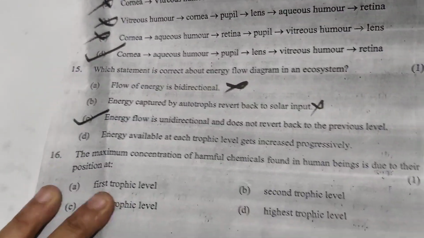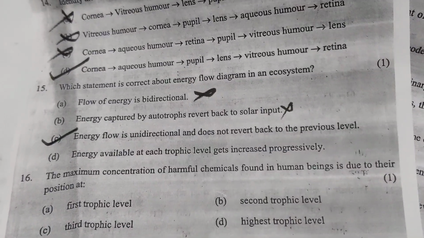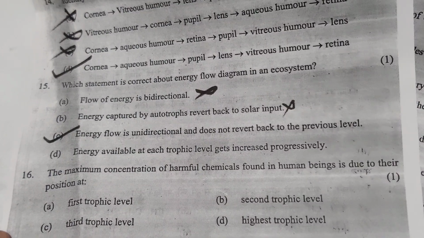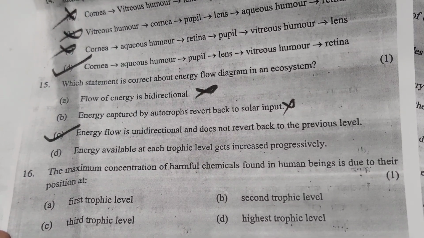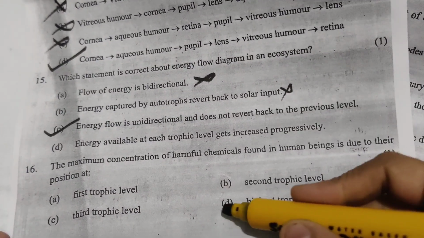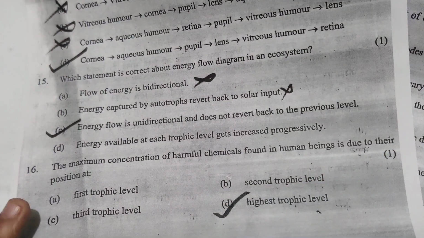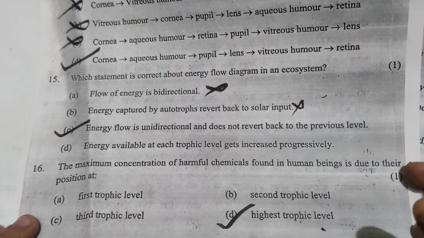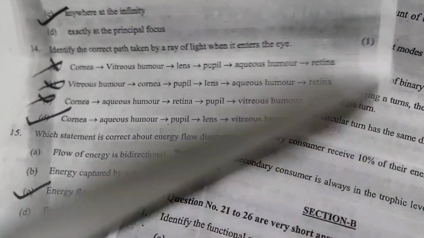Now, question number 16, again from the environment chapter: the maximum concentration of harmful chemical found in human beings is due to their position at, we can say, the highest trophic level. That is the last option here. Not the first, second and third, but the maximum concentration is found at the highest trophic level.